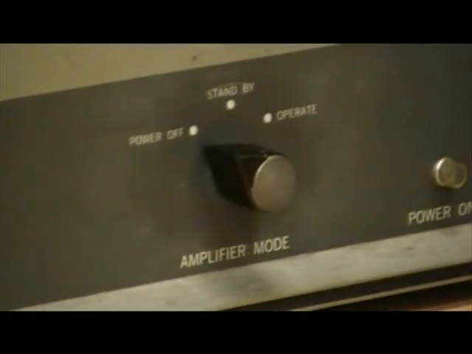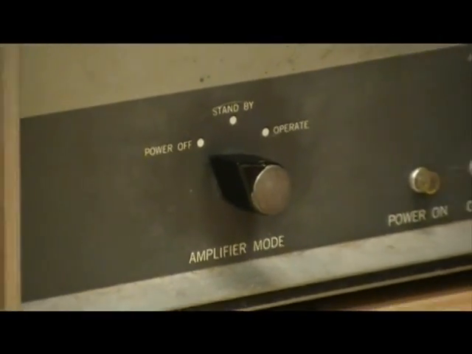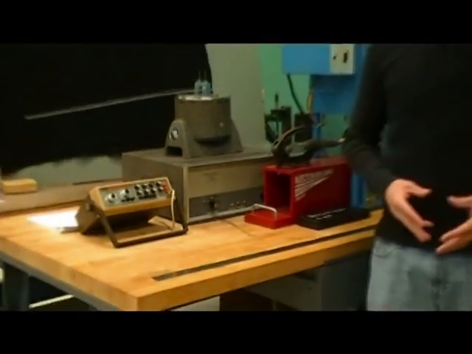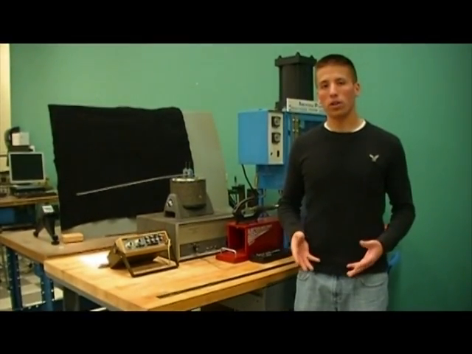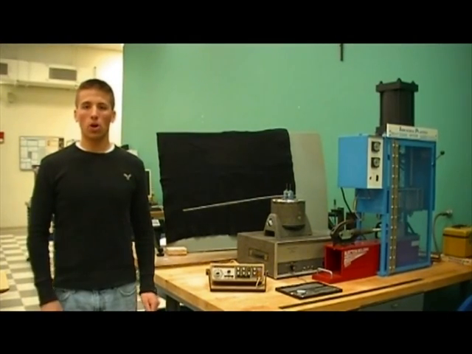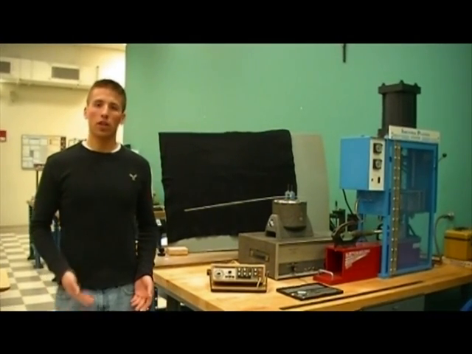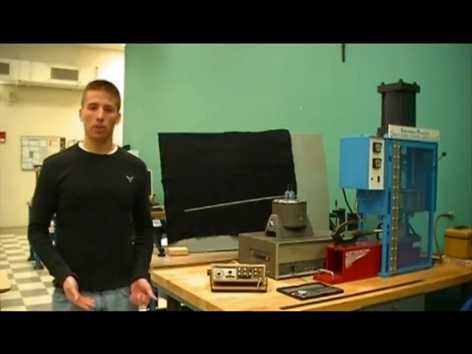If these lights are to turn on at any point during the experiment, turn off the power amplifier and wait for the lights to go out. At this point, you can begin experimenting again. With your natural frequencies calculated, check them with the lab TA to make sure they're accurate before moving on.